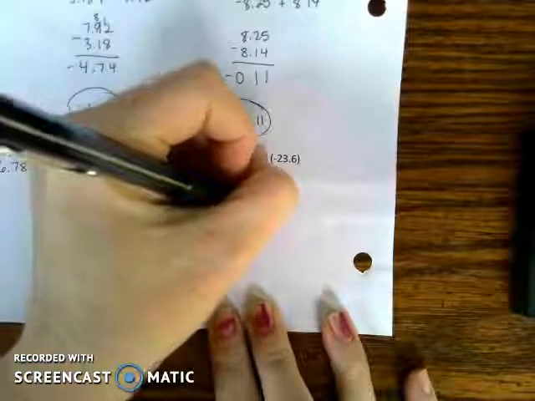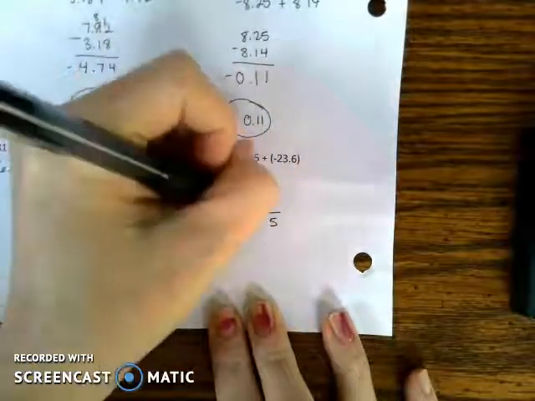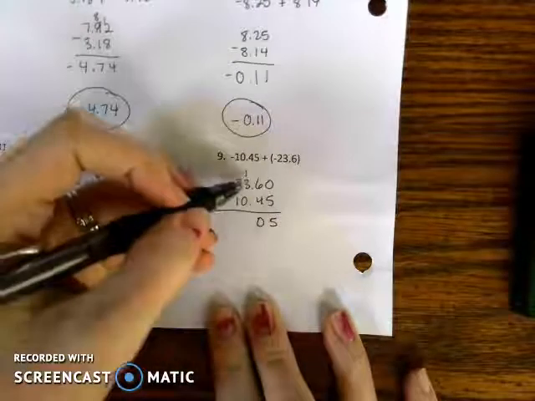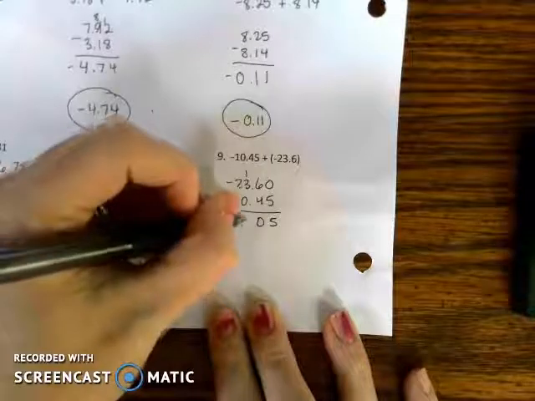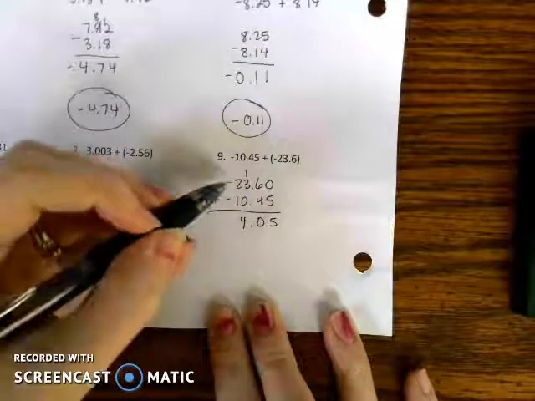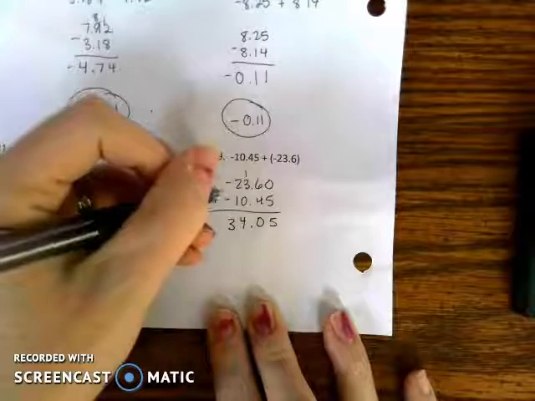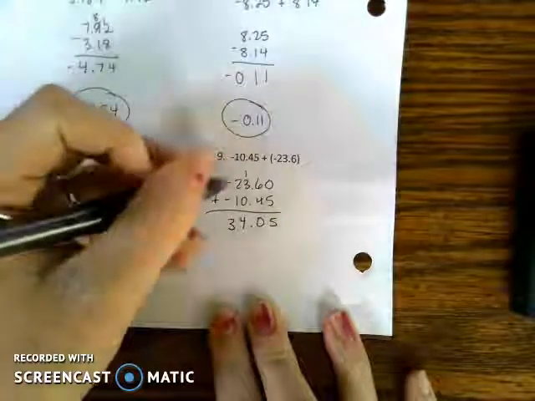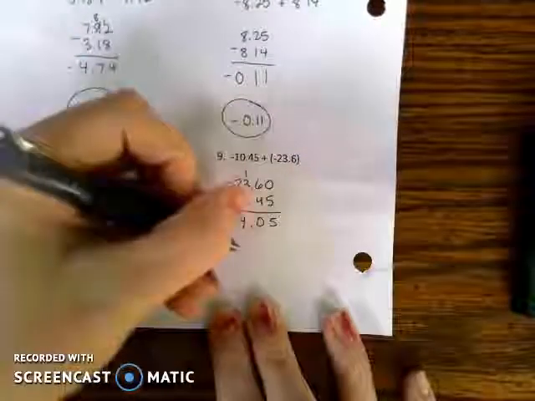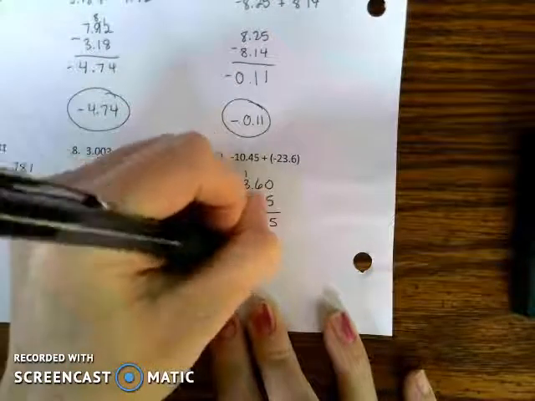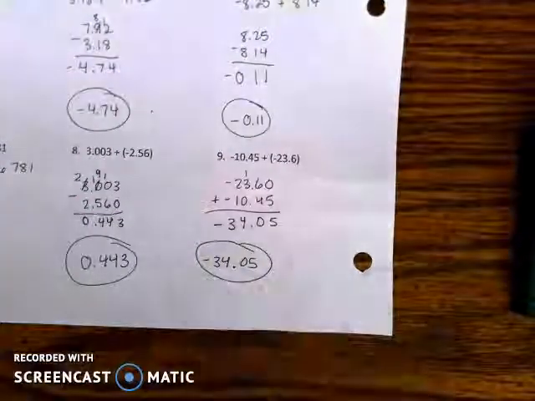So 0 plus 5 is 5. 6 plus 4 is 10. I'm carrying a 1. 3 plus 1 is 4. Don't forget that decimal point. And then 2 plus 1 is 3. So since I added both of these and they have the same sign, my answer will also be negative. So my final answer here is negative 34 and 5 hundredths.